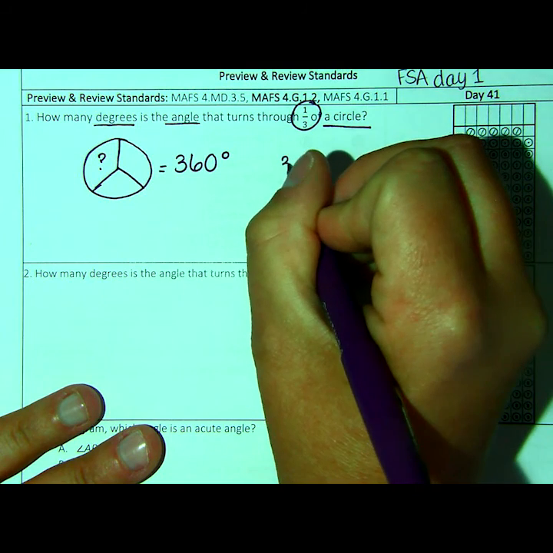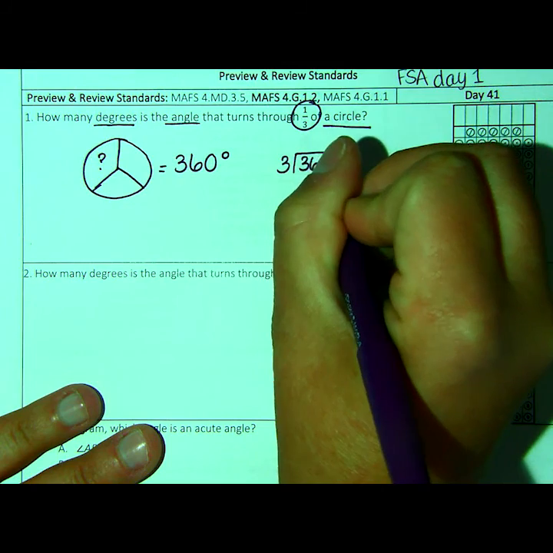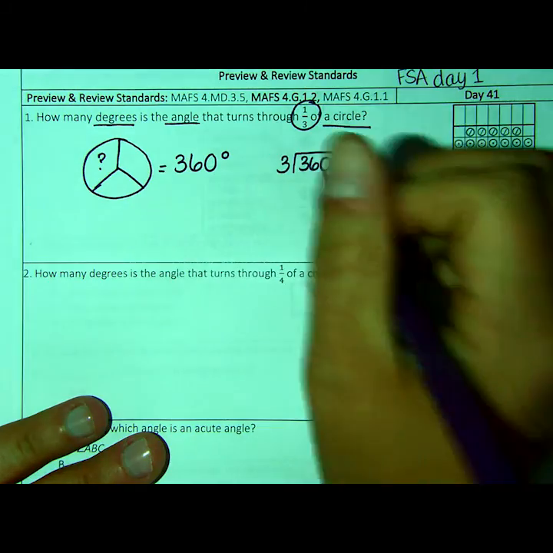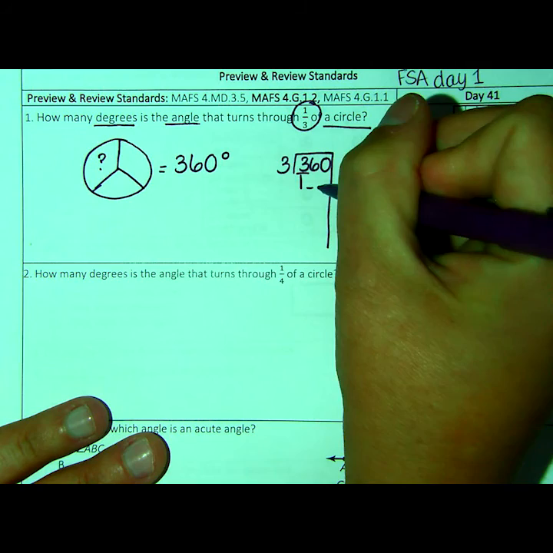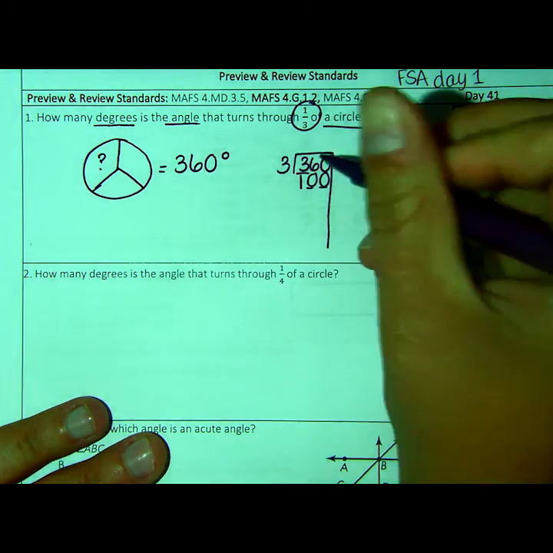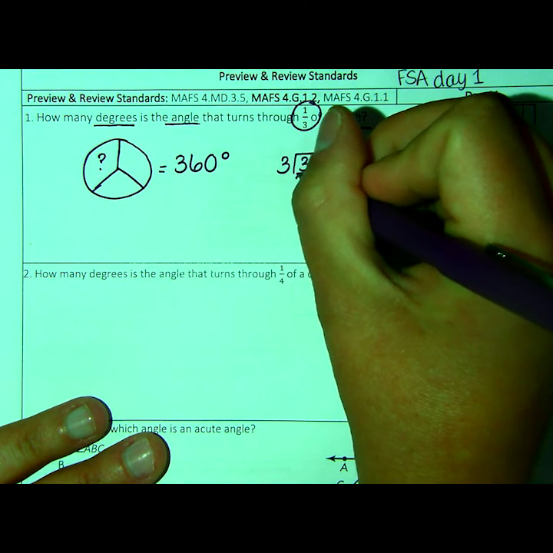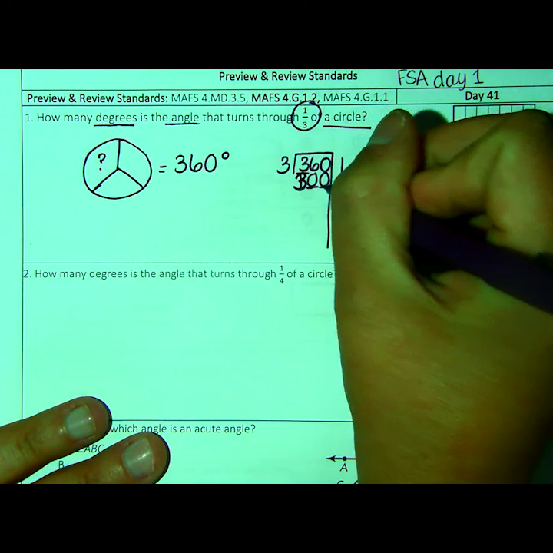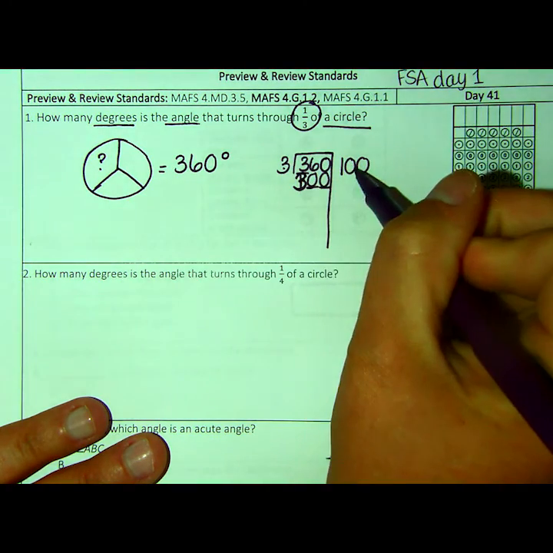So I want to think to myself, how many times will 3 go into 360 evenly? Well, 3 does go into the first number right here, 3, one time. I see there are 2 place values remaining, so I'm going to fill those with zeros. Sorry, I just wrote the wrong number. 3 goes into itself one time, but I see these spots, so here are my zeros. And that makes sense because 3 times 100 is 300.